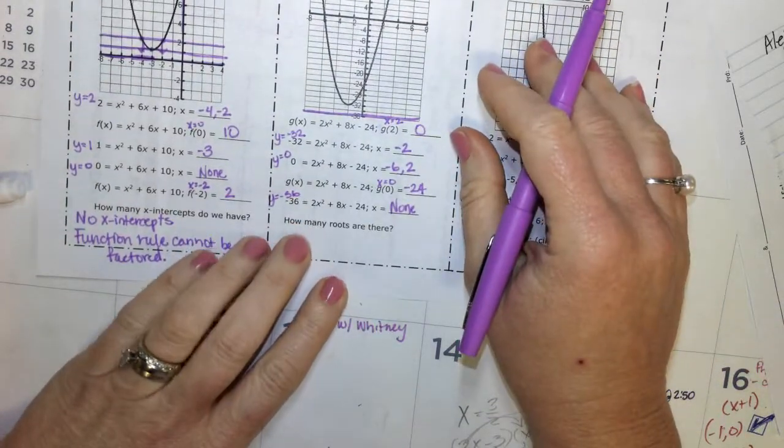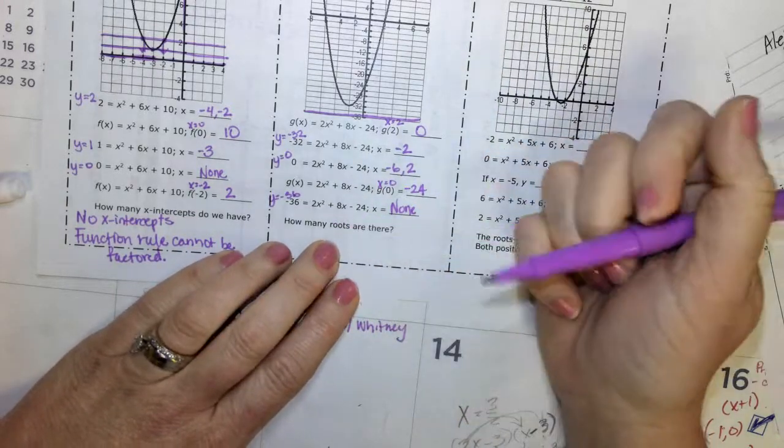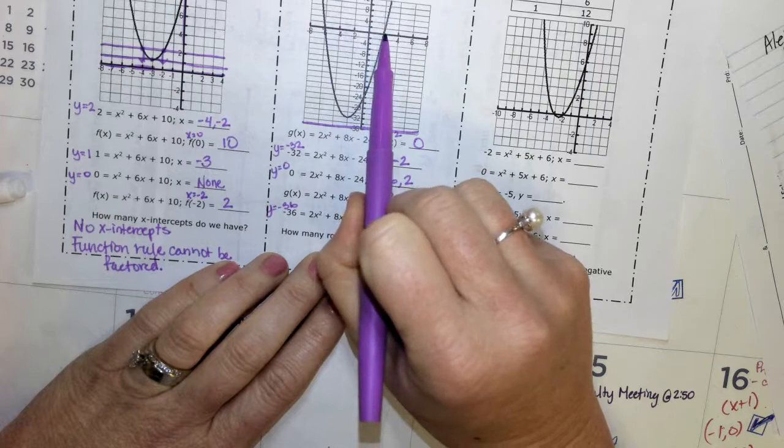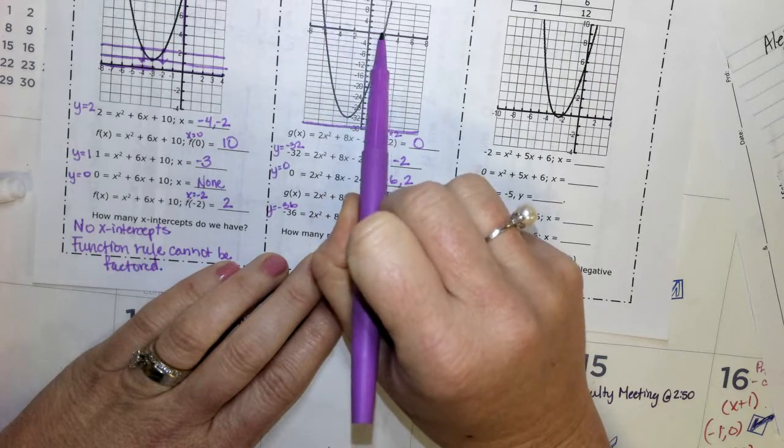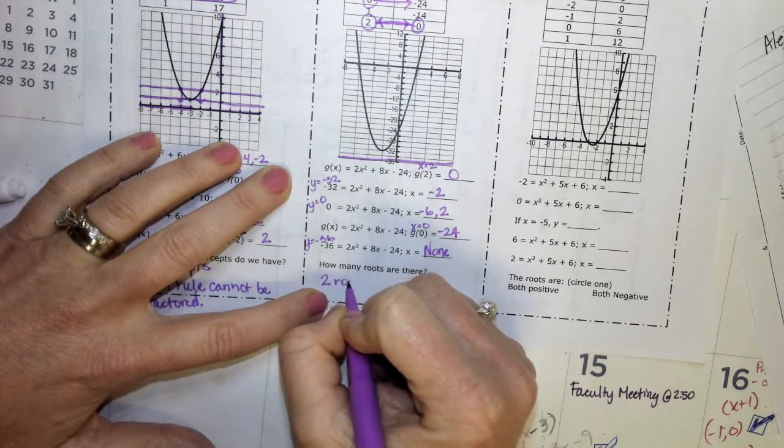Okay, and on the last one it says how many roots are there? So remember, roots is another name for x-intercepts. So when I look at my graph here, I can see that my graph is crossing the x-axis at 2 points, so that means I have 2 roots.